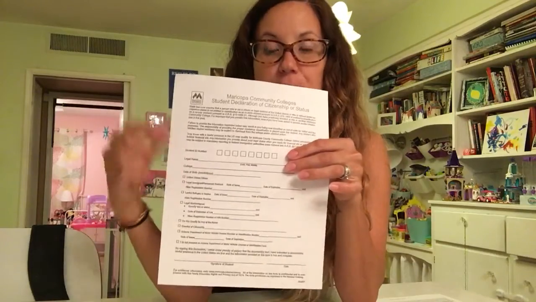Whatever you checked here, you're going to need a copy of. So you either need your birth certificate if you're a citizen and you don't have your photo ID. You either need your photo ID if you do have that. You don't need your birth certificate, just one or the other. Unless you are not a citizen and you have your DREAM Act card, you are a legal citizen, then you need that card. So one of those three you need to have a copy of.